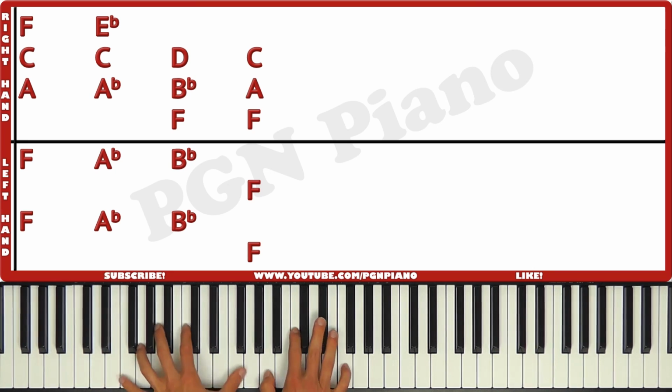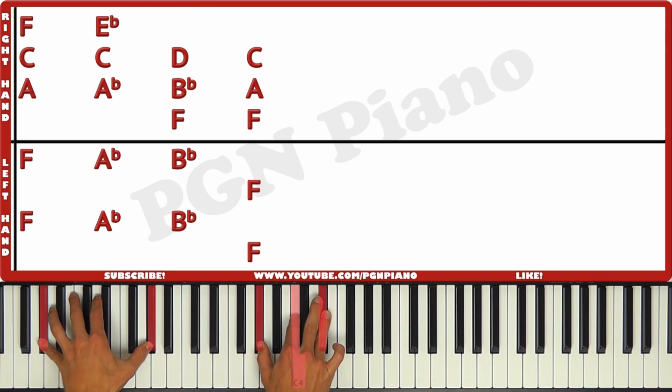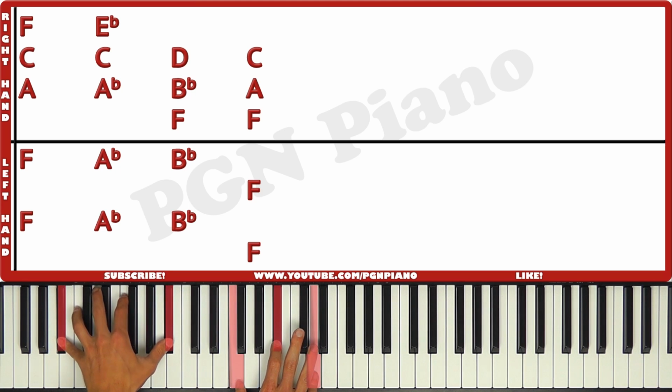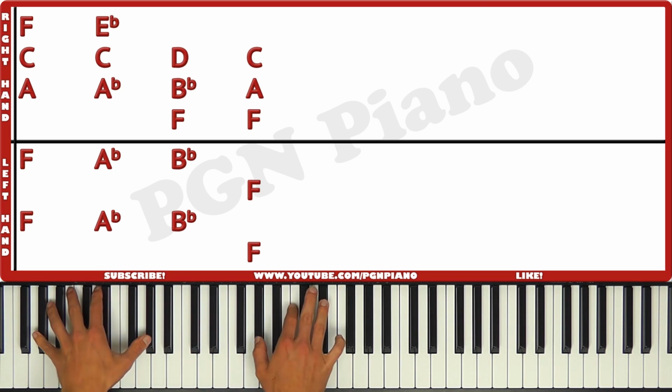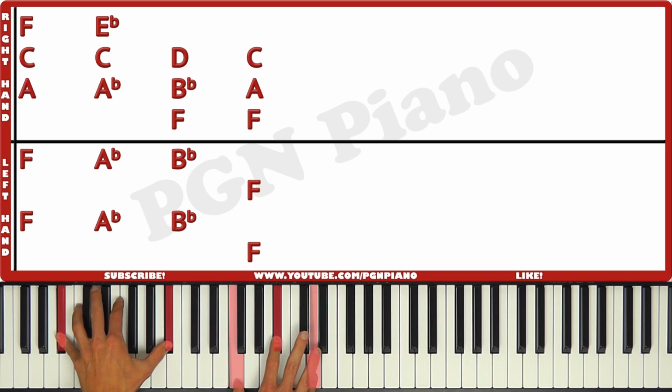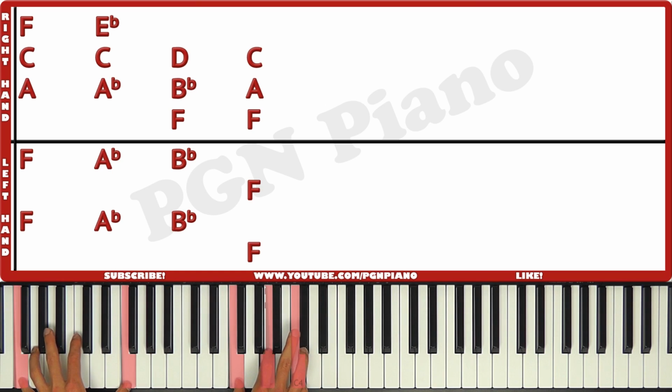Now let's put that together. The left hand is just gonna stay here, right, right, and together right here. Okay, so together, together, together, right, right, together. Okay, that's the basic way to play this song.